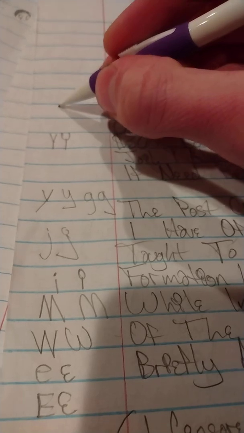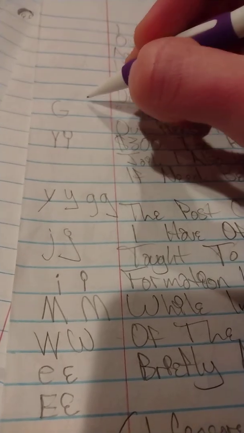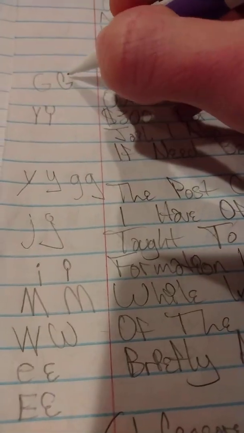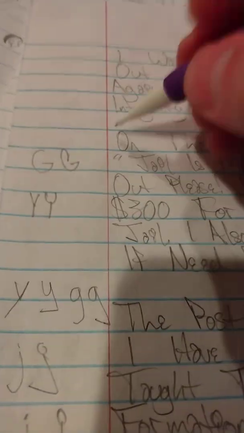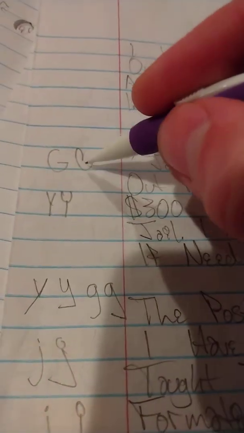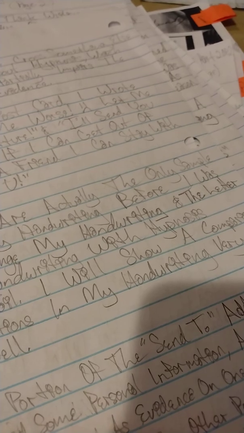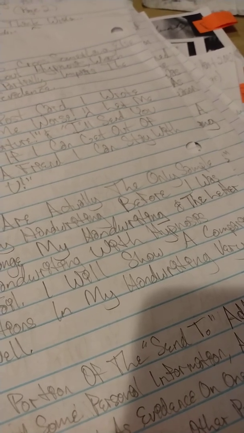Also, to clarify, I used to write G's kind of like that. Now I write them like this, much further indentation. Almost an opened bean shape, actually. Let's see. I believe that's about it. In general, with the handwriting variations. So you can see it is pretty apparent.